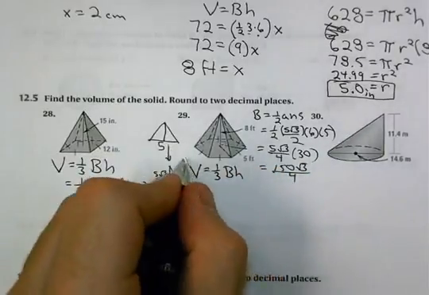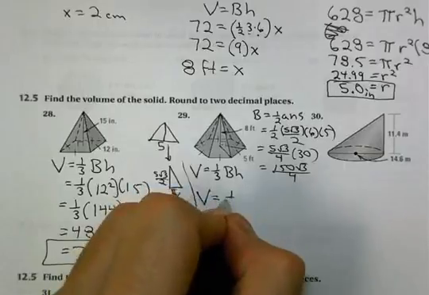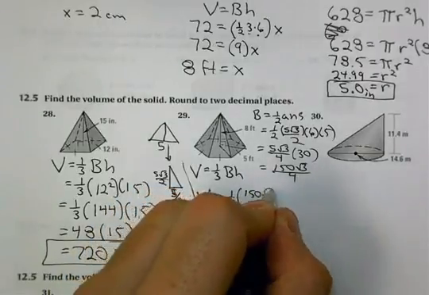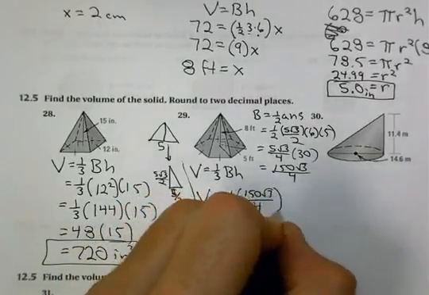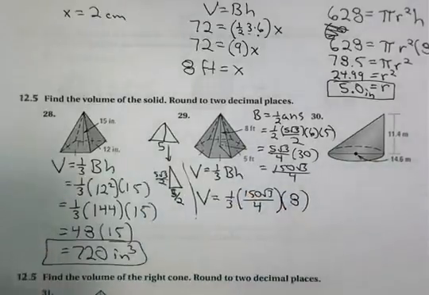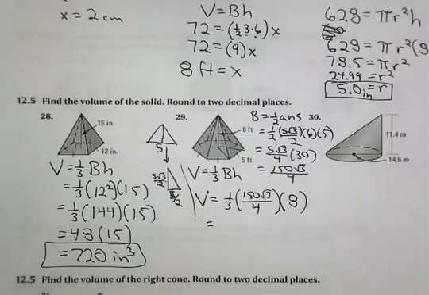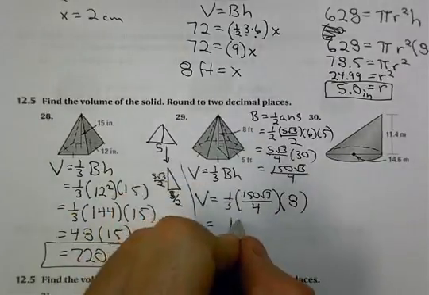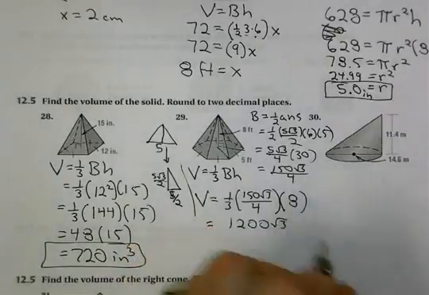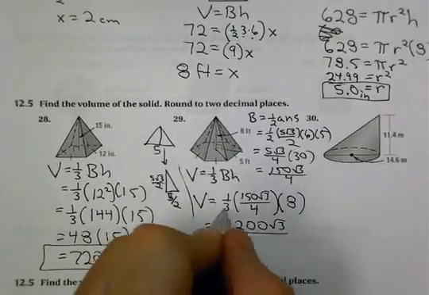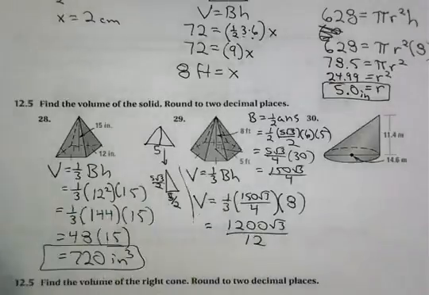150√3/4. So volume is 1/3 150√3/4 times our height, which is 8. Let's see, we have 150 times 8 is 1200. And that's going to be over 3 times 4, or 12.